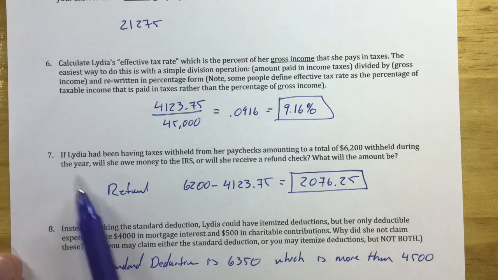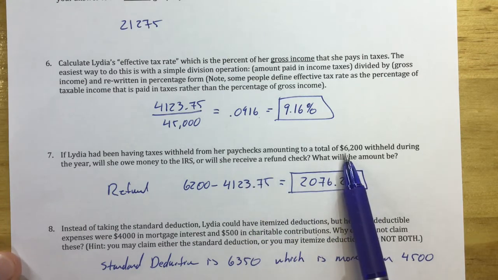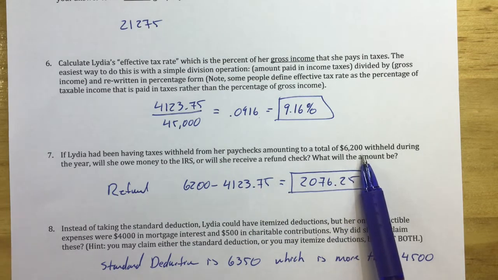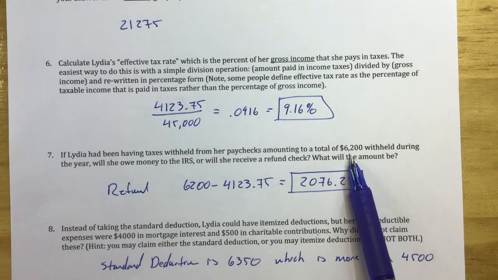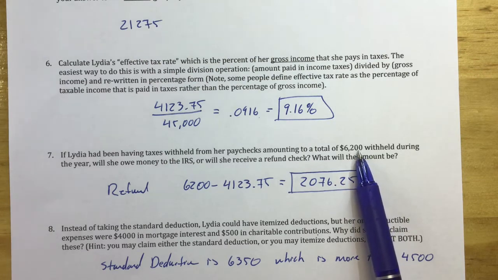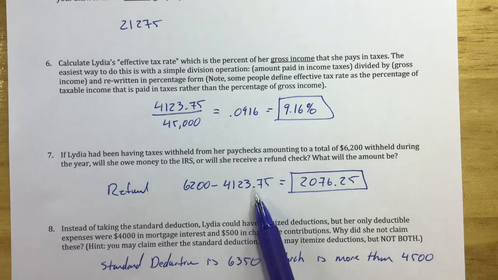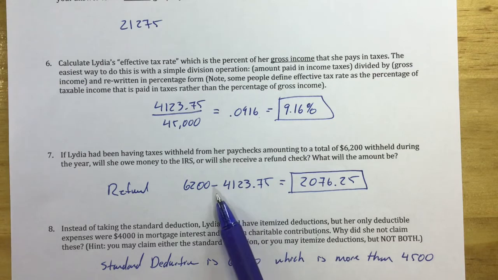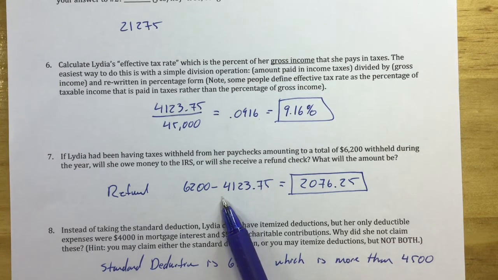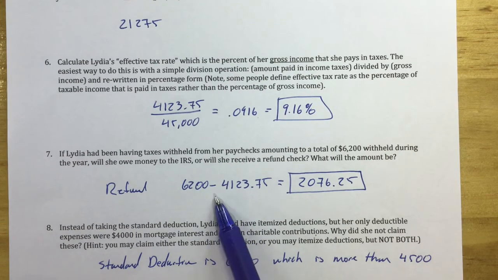Like in Lydia's case, her paychecks took out a total of $6,200. All right, just as it went on, that money was like over 12 months of paychecks. That was the amount they got removed. But she only owes $4,123.75. Okay, the government doesn't keep that difference as just a tip, like thanks, we appreciate it. What they do is they pay it back.